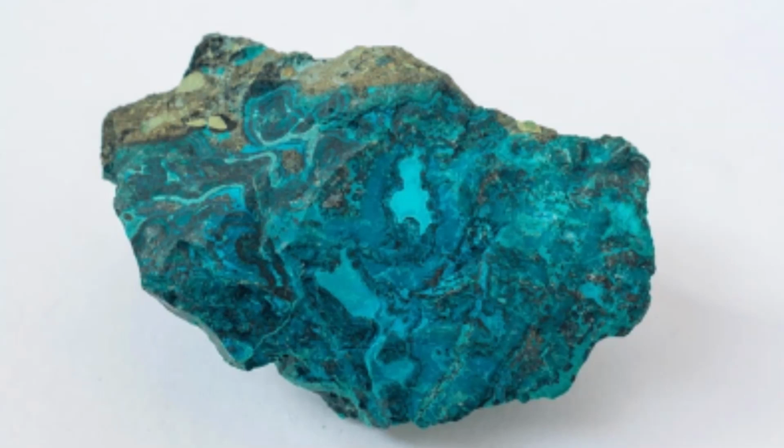6. Physical properties. Density and hardness. Copper minerals typically have high densities and variable hardness. For example, chalcopyrite has a density of around 4.1 to 4.3 g/cm³ and a Mohs hardness of 3.5 to 4. Conductivity. Copper minerals are good electrical conductors, which can aid in geophysical exploration methods.